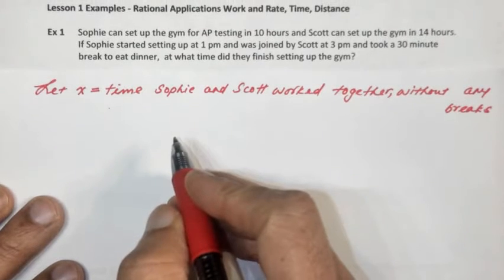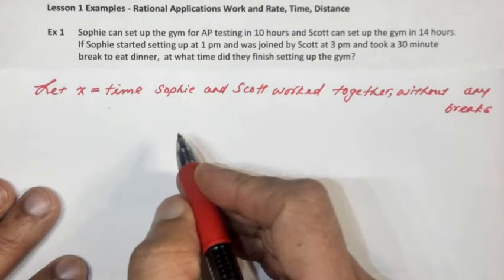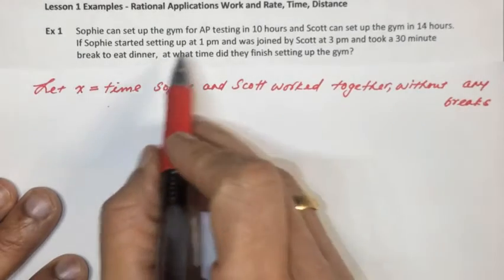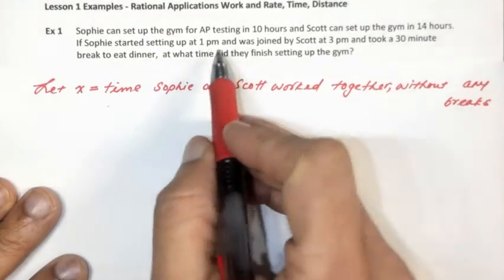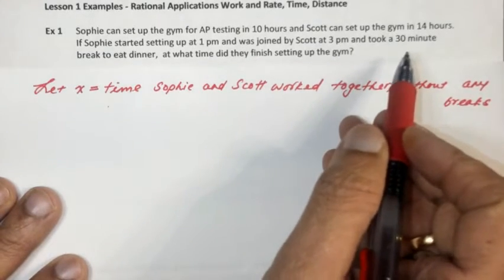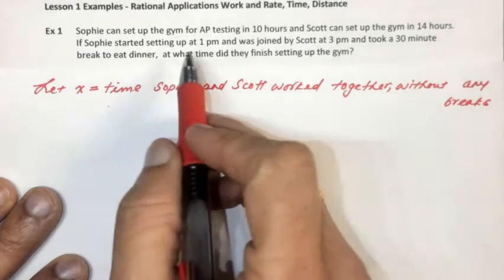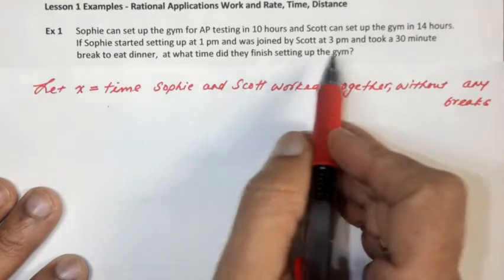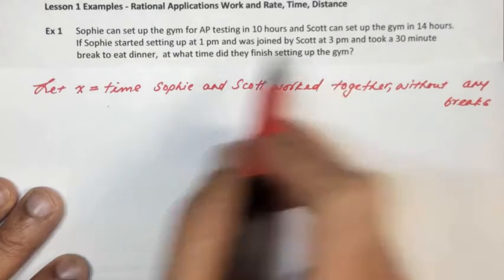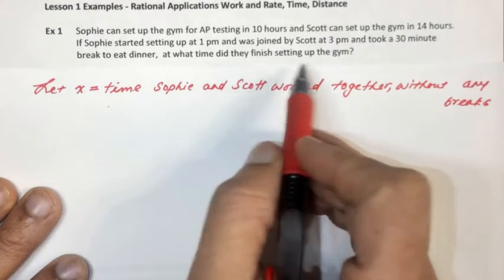Okay, here's an example of a rational application work rate and time distance problem. Sophie can set up a gym for AP testing in 10 hours and Scott can set up the gym in 14 hours. If Sophie starts setting up the gym at 1 p.m. and was joined by Scott at 3 p.m. and took a 30-minute break to eat dinner, at what time did they finish setting up the gym?